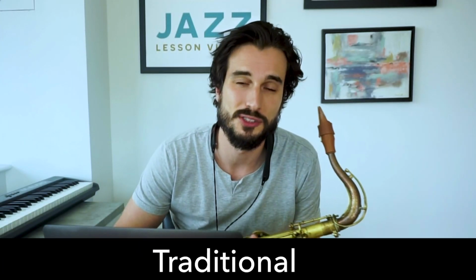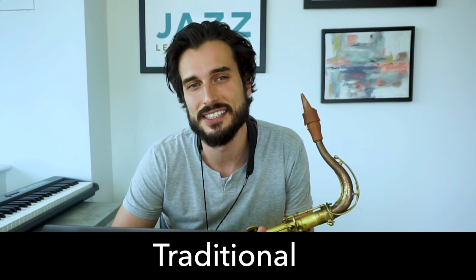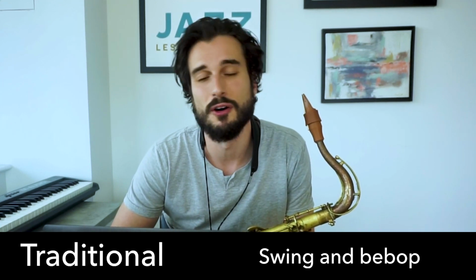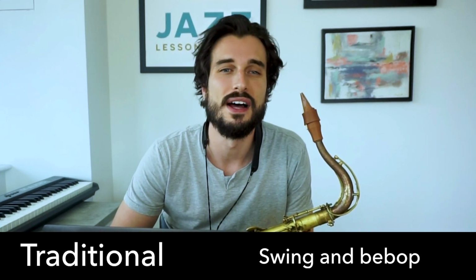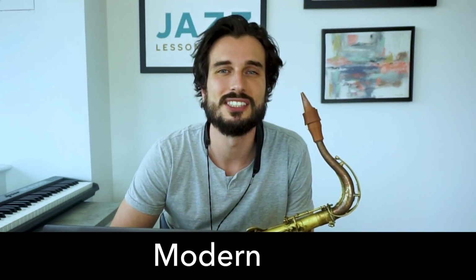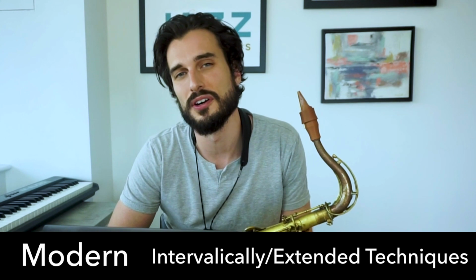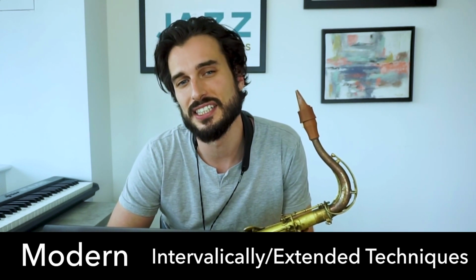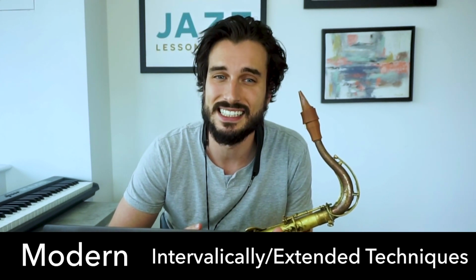All right, so let's jump into this, and first let's just talk about what playing modern means. So typically people think of swing and bebop language in jazz as being a more traditional approach. And then the more modern approach would have started in the 60s when some jazz musicians started to think more intervallically in their improvisation and started thinking about more extended techniques. And thinking intervallically can be approached in many ways, but I think the best way to get this sound is to use the concept of melodic scales.